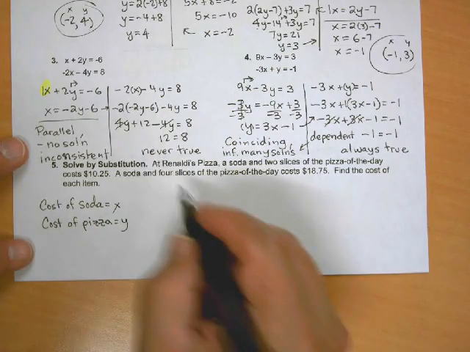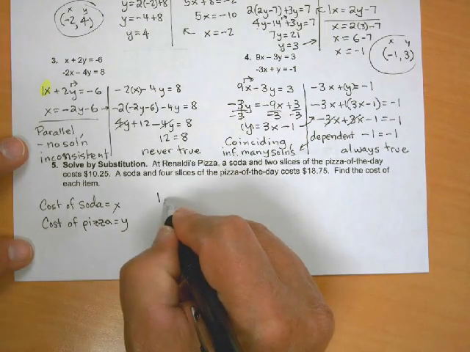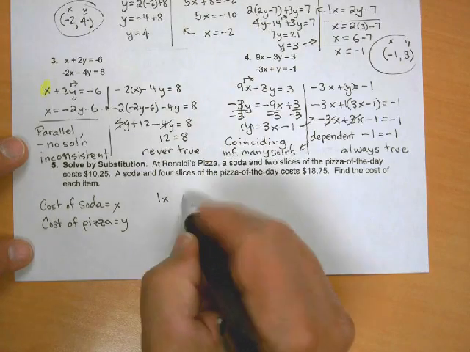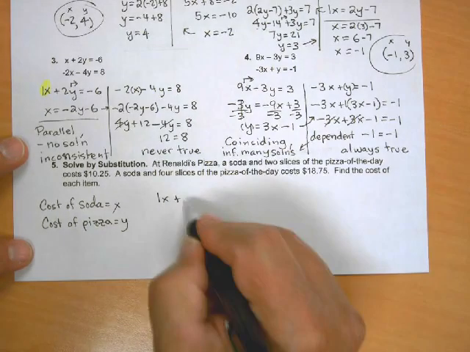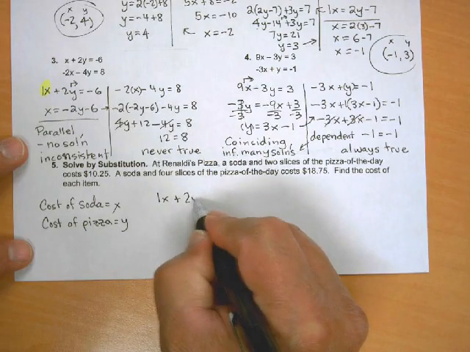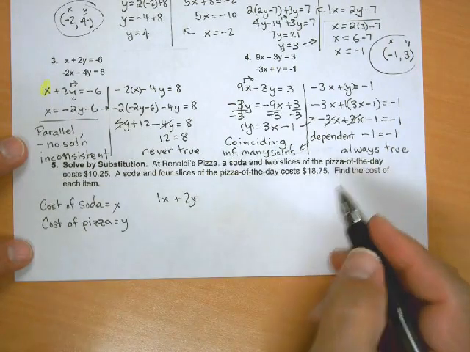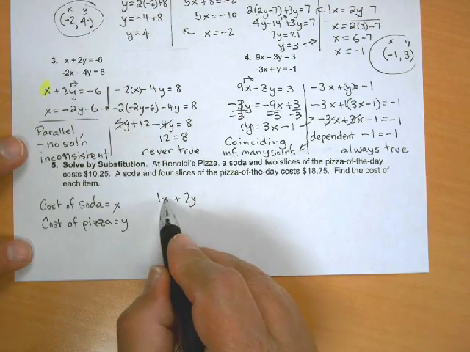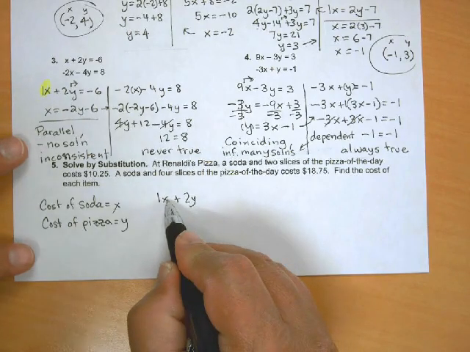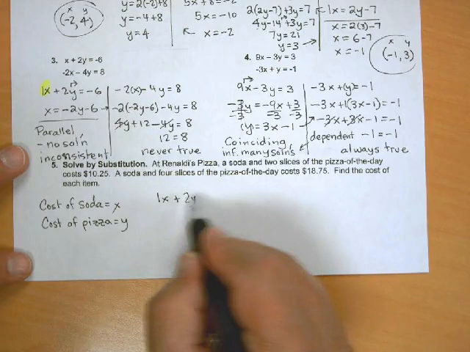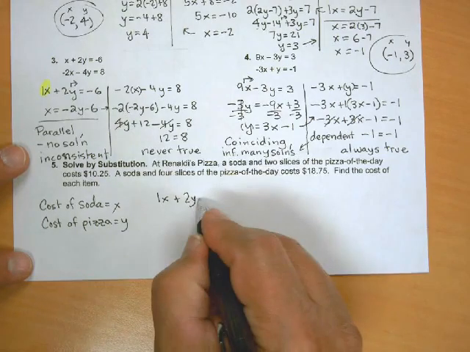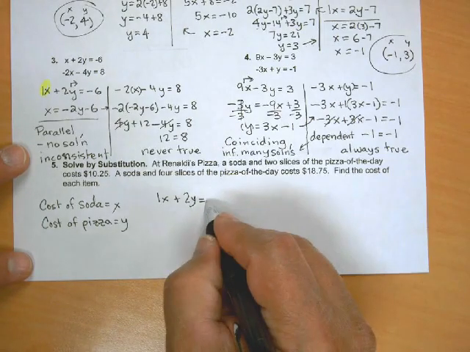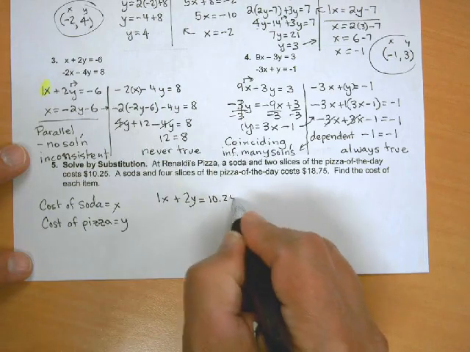Now, the first time around, we buy 1 soda and 2 slices of pizza. And 1 times the cost of a soda and 2 times the cost of a pizza is a total cost of $10.25.